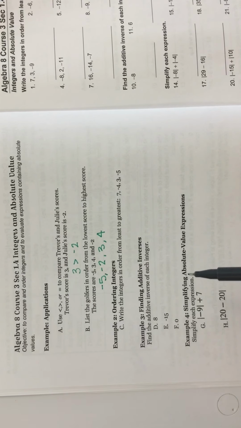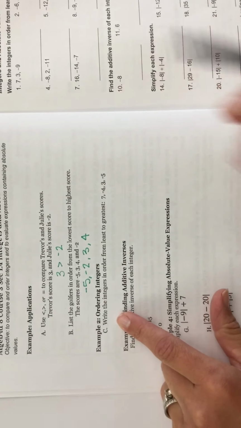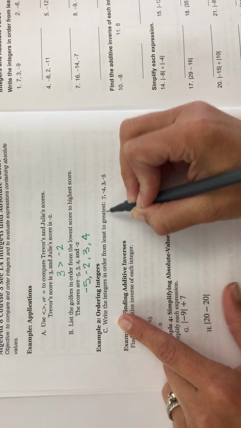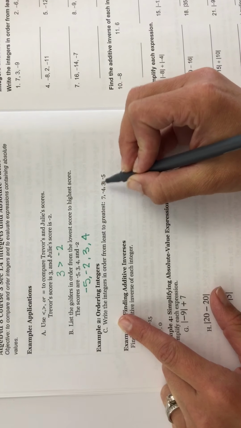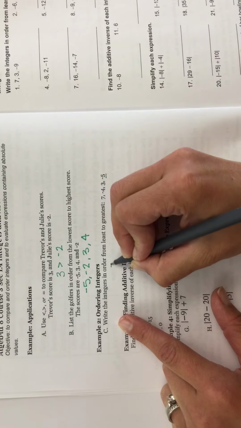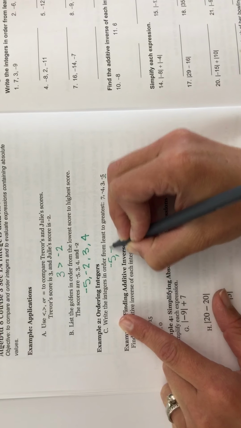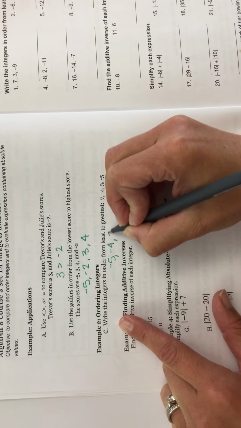So the next one, letter C, write the integers in order from least to greatest. So smallest would be -5, -4, 3, 7. Okay?